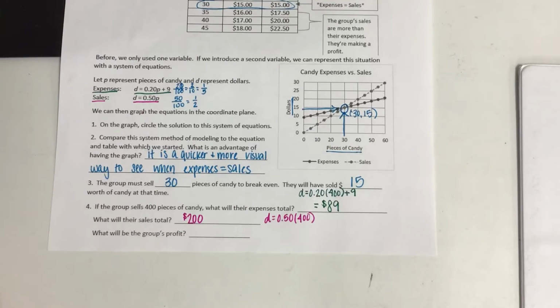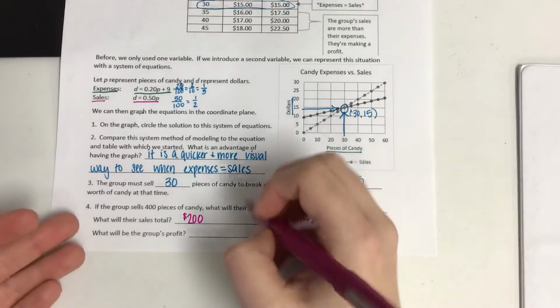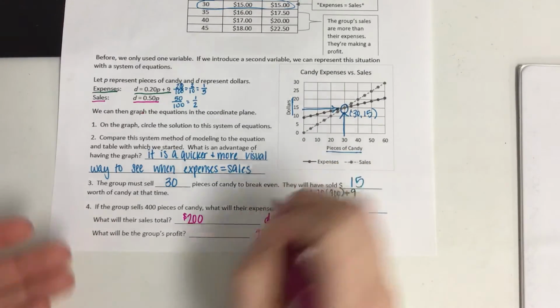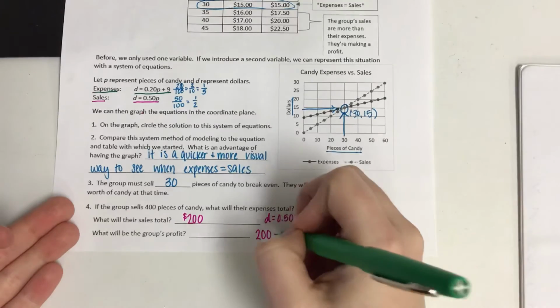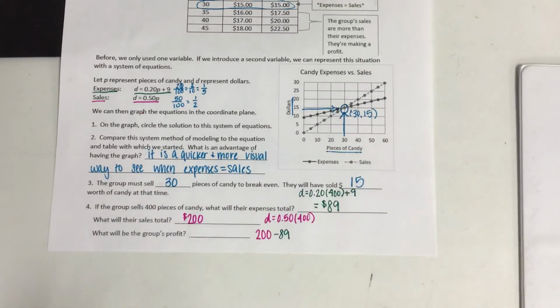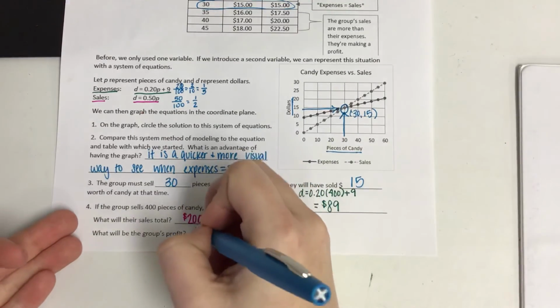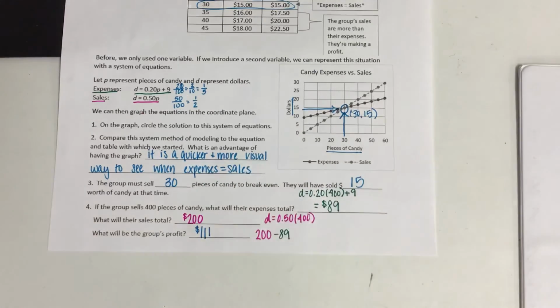So what is our profit? Well, we know that our sales, we made $200, but we also had to spend $89 just to have the candy. So we're going to take 200 and subtract $89, and that's going to give us a total profit of $111.